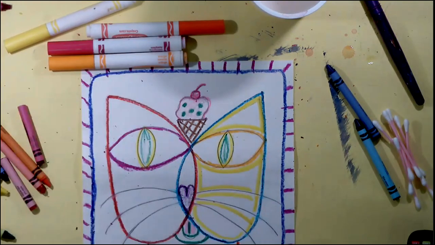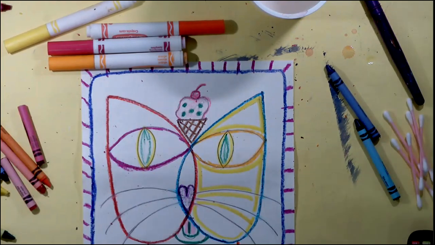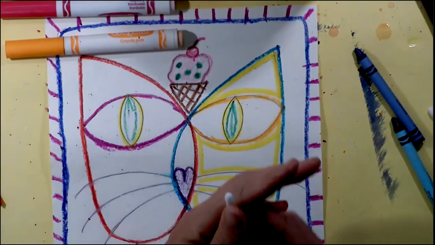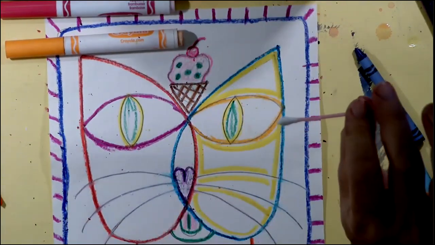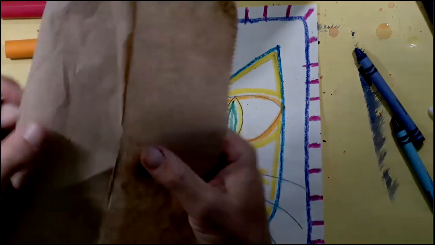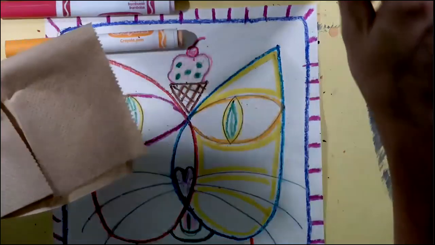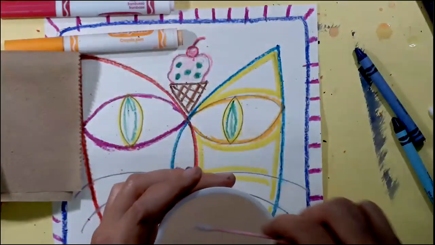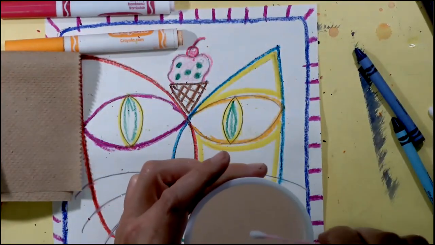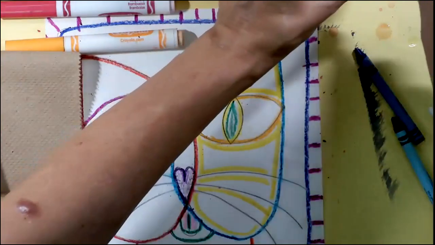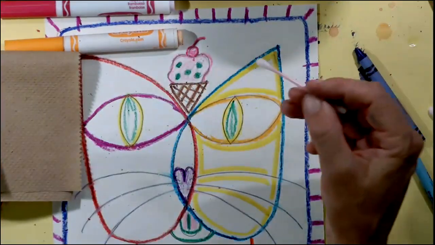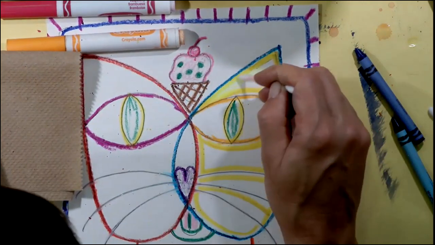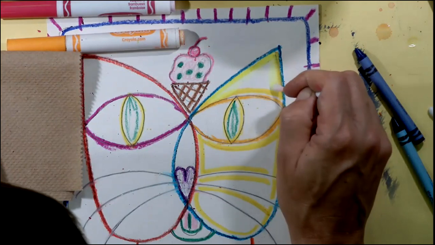And now this is what it's going to look like. Are you ready for this? Are you truly ready for this? So I'm going to take my cotton swab. I also have some paper towel here, and I'll show you what I use that for in a minute. I dipped it into the water, okay? It's got a considerable amount of water on it. I just tap it lightly. And now what I'm going to do is I'm going to start painting. Painting with my cotton swab.